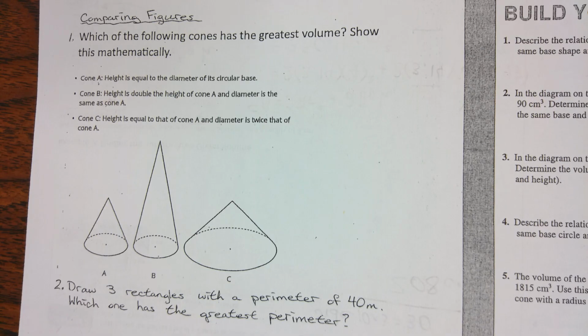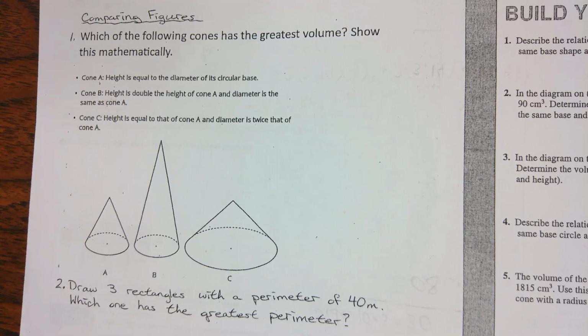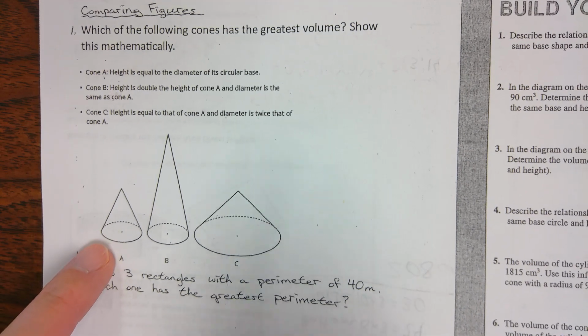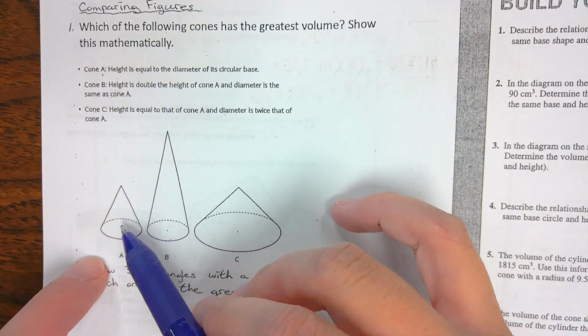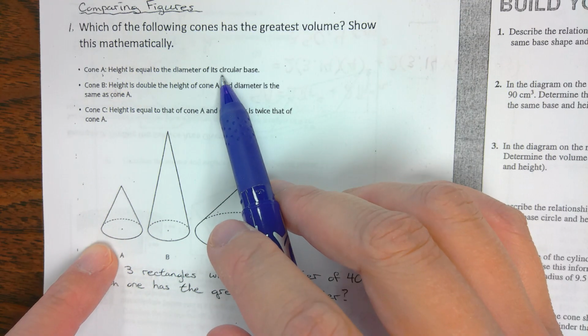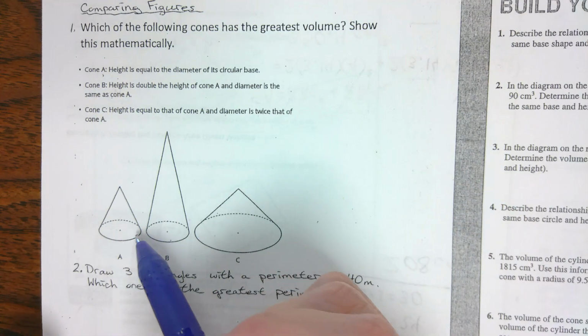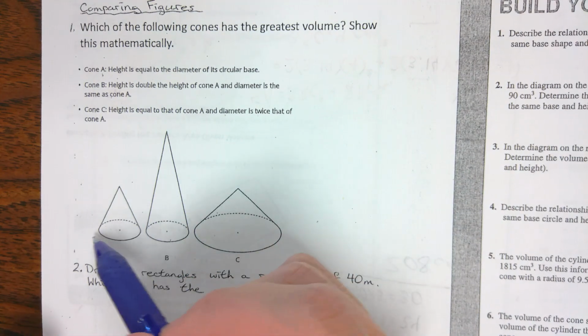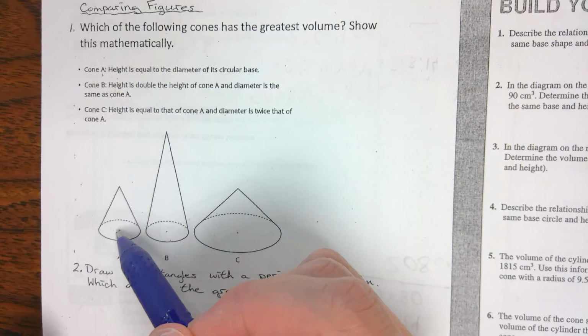Yeah. Okay, last thing, I just want to go over really quickly. This doesn't take long. It's just page 21, comparing figures. This takes very little time. Okay, which of the following cones has the greatest volume? Show this mathematically. So, take a look at these three. A cone that is equal, cone A. Contestant number 1, cone A. Height is equal to the diameter. Okay, so the height is the same as the diameter, so this and this is the same.